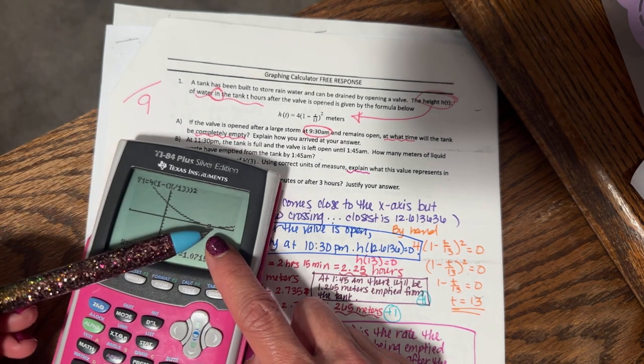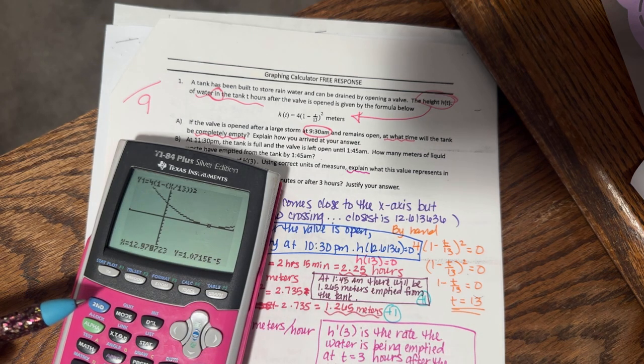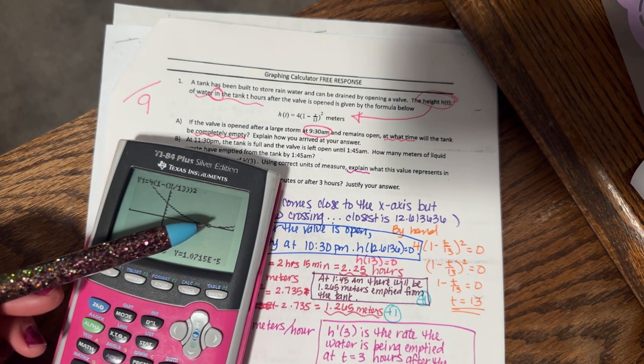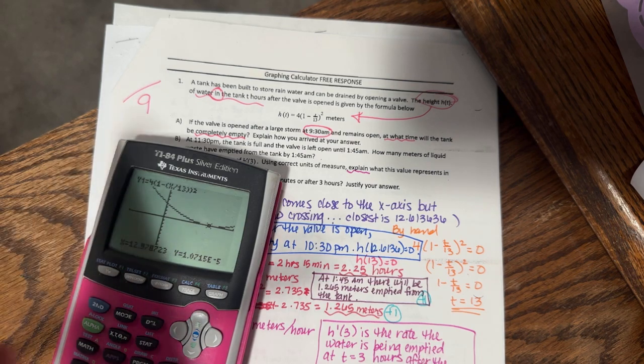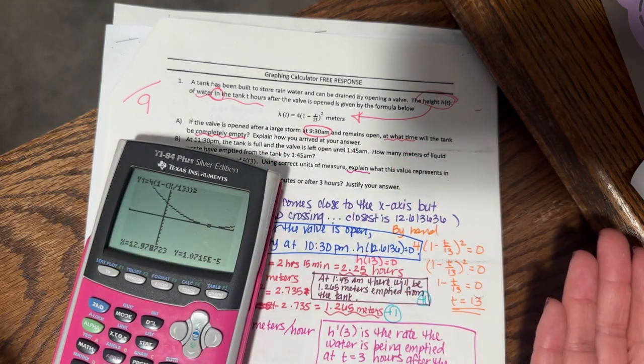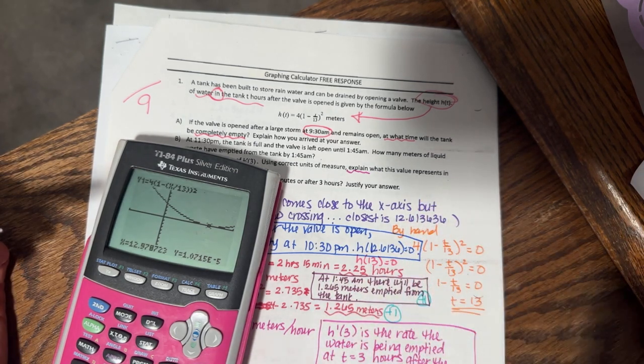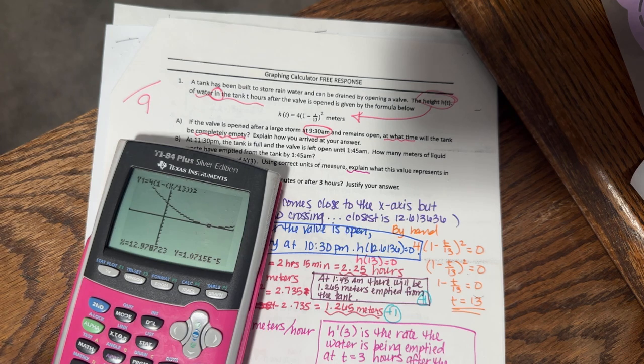I can't do what I did in the last problem where I use second calculate and I find a 0, because I don't have it going below and above the x-axis, so I can't find my left bound and my right bound and have it close the gap on the 0. Because I don't have a negative y value and then a positive y value, I can't do that. So I have to just get as close as I possibly can.